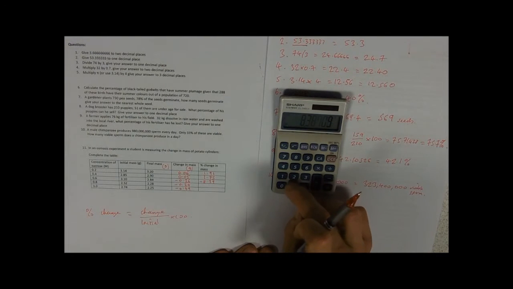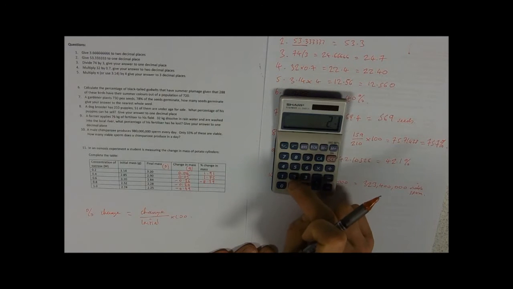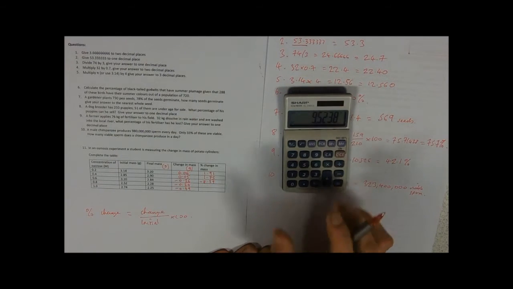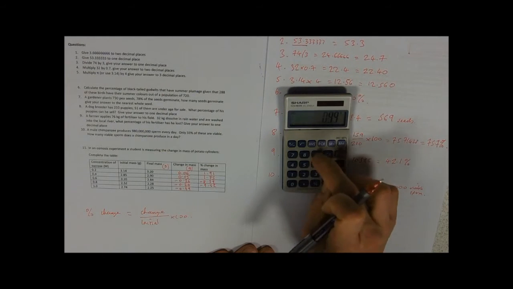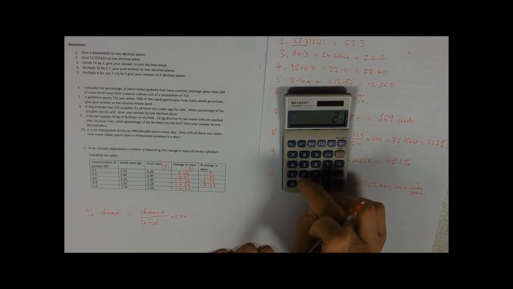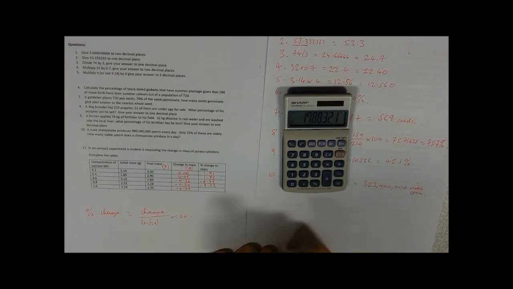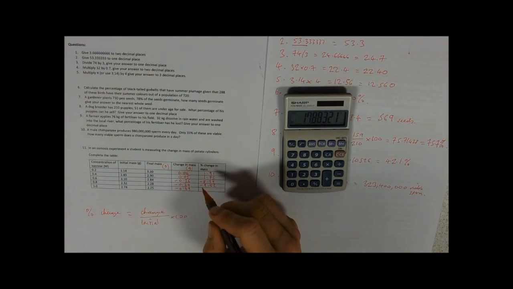And 0.24 divided by 2.52, and that's 9.52. And the last one, 0.49 divided by 2.74 times by 100. That's 17.88. We are not having to round that up, so minus 17.88.